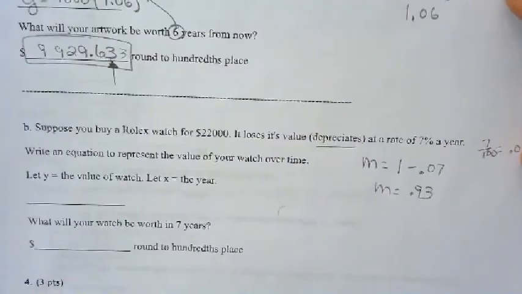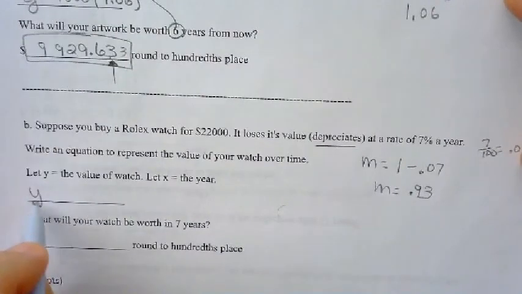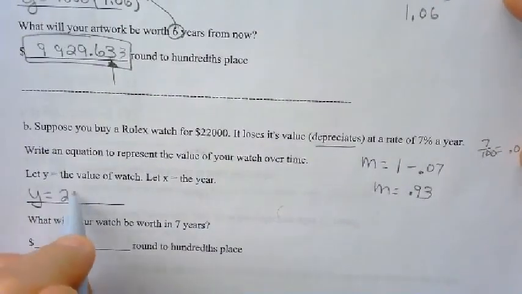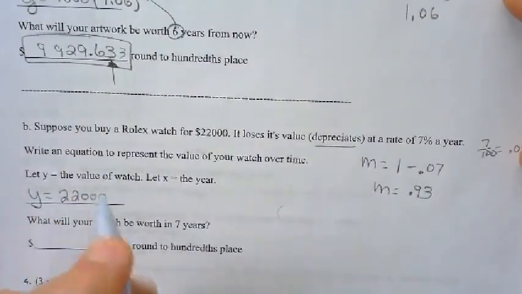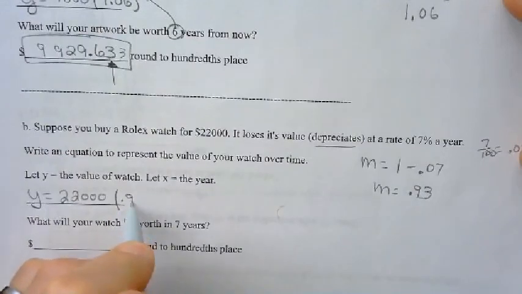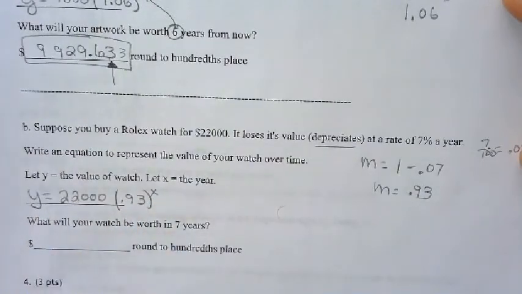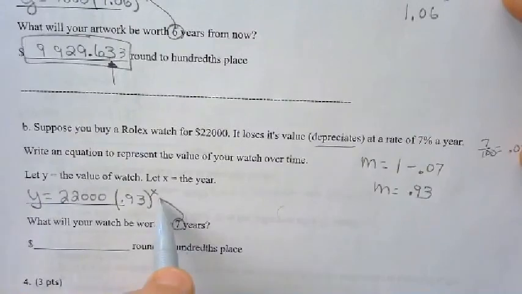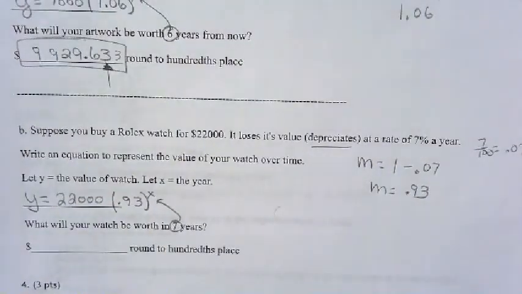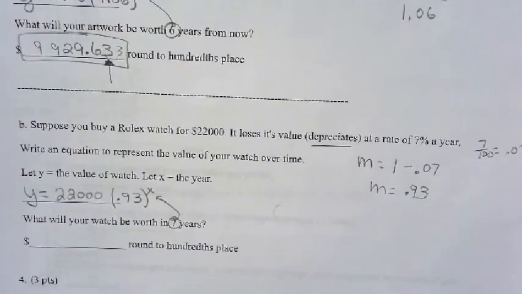All right, so if I write the equation, y equals the starting value, 22,000, times 0.93 to the x power. Again, we're going to take the 7 and plug it in for x. I'll do that in my decimals program here, 22,000. Who would ever spend that on a silly watch? Crazy. 0.93 to the 7th power.